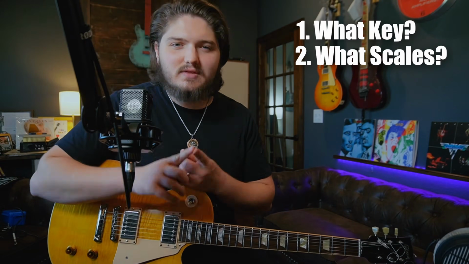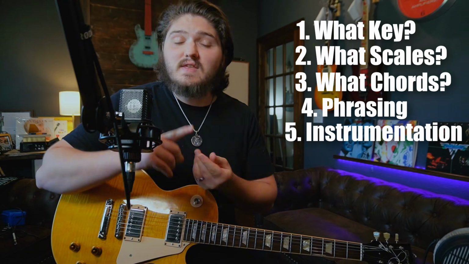Now, why does a solo still give people the chills after nearly 50 years? It's not just the tone or the technique, it's the storytelling, the phrasing, the harmony, and those unforgettable licks. And that's why today we'll be analyzing the key, the scales used, the chord progression, overall guitar phrasing, the instrumentation, and the arrangement of the entire song. Because all of these 6 things come together to make this solo one of the greatest solos of all time.